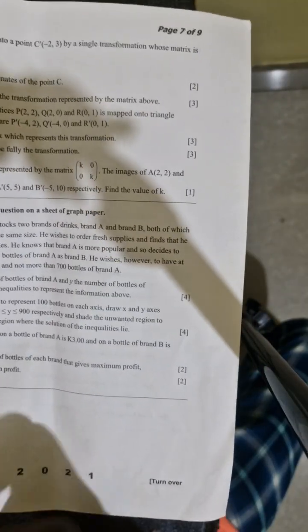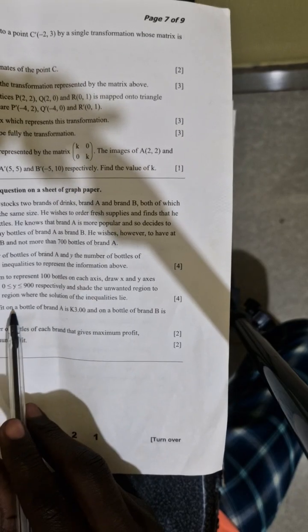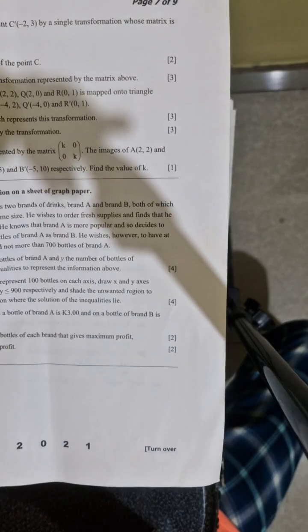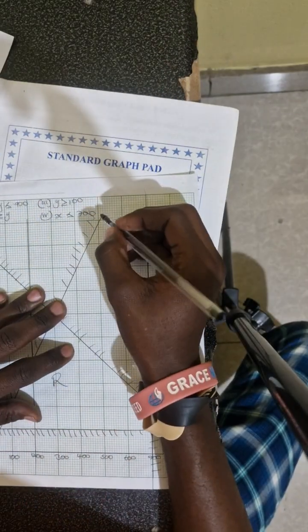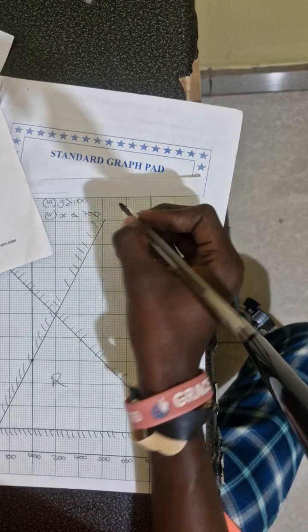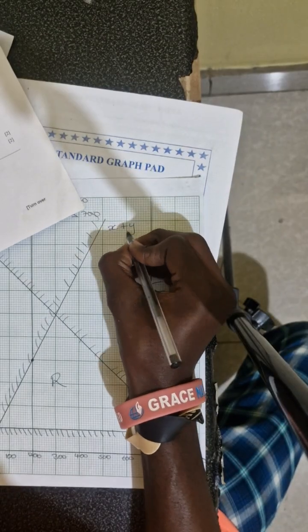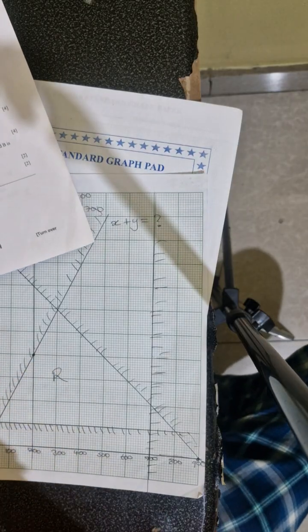Now on C. Given that the profit on a bottle of brand A is 3 kwacha and on a bottle of brand B is 2 kwacha, the number of bottles on countries. So what do they mean here? So I'm going to say brand A is represented by X. If we could all remember, Y is represented by brand B. X and Y is equal to question mark. We don't know. So how do we find it?